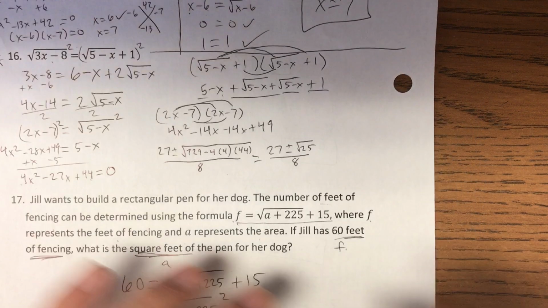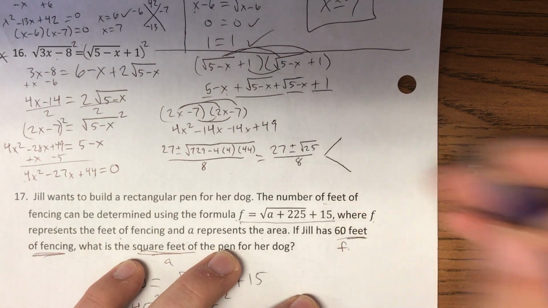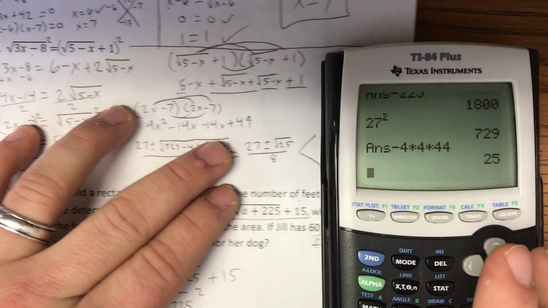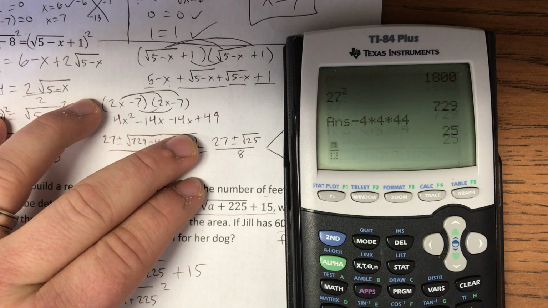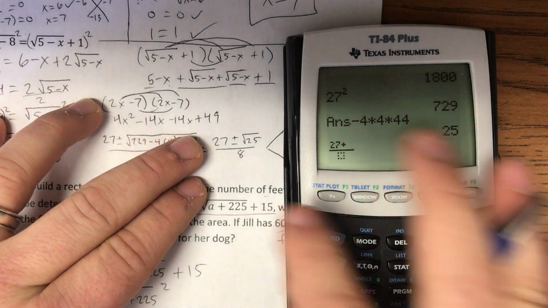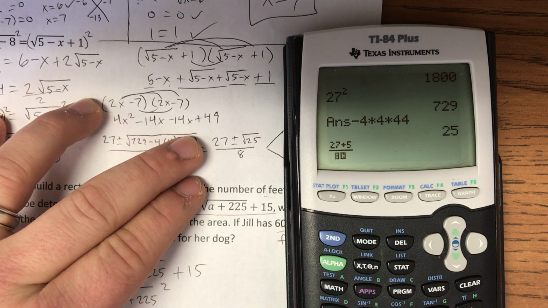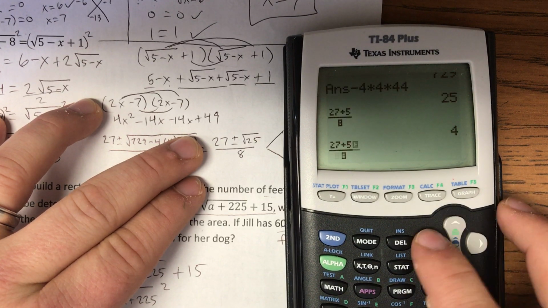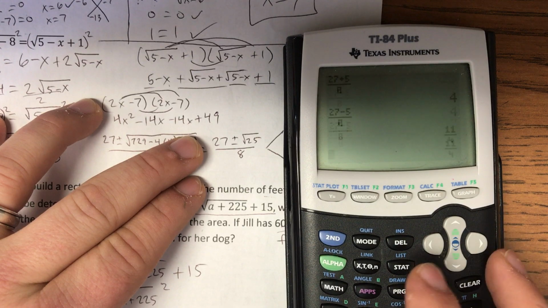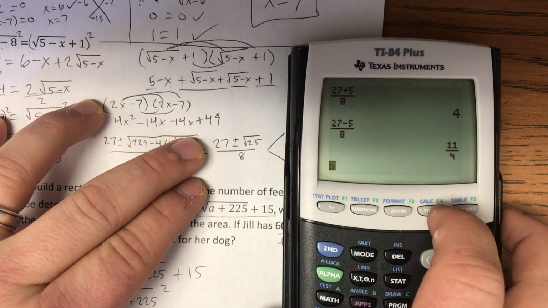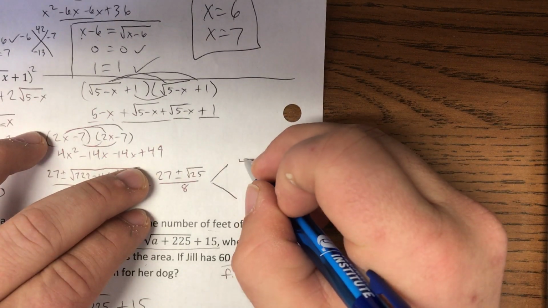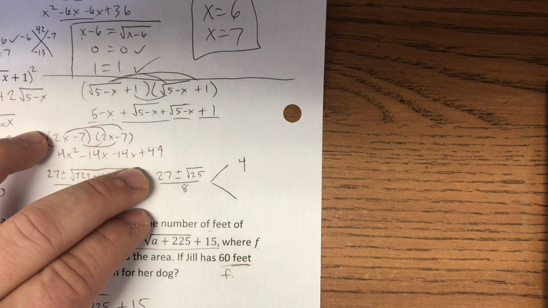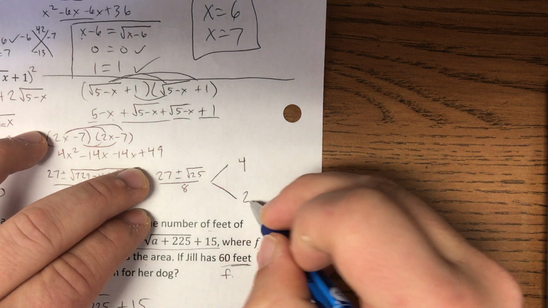And now we can plug this in the calculator and get my 2 answers. And so for the positive, I'll put in 27 plus the square root of 25 is 5 over 8. And then for the negative, I'll do the same thing, just change it to a minus. So those are my 2 answers, 4 and 11 over 4. I'm going to change that to a decimal, 2.75.